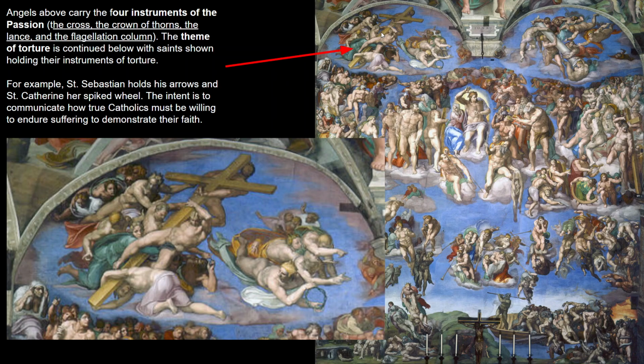So fill in the blank wise, we're breaking down the different aspects of the Last Judgment. We see up here angels carrying the four instruments of the Passion, the Passion of the Christ, not just passion in general. We have the cross itself, the crown of thorns, the lance, and the flagellation column. Flagellation means self-beating. Yay! So the theme of this section is torture.